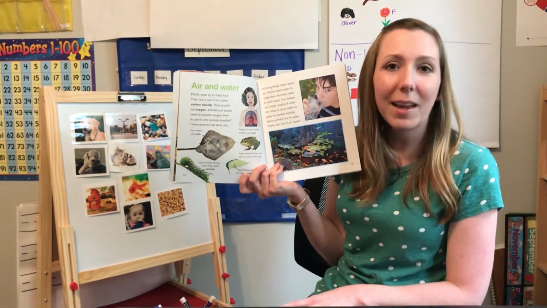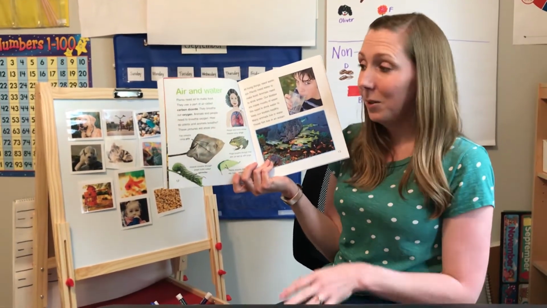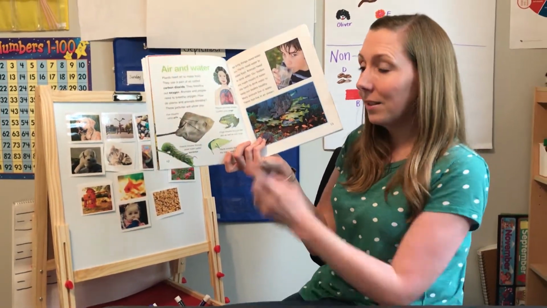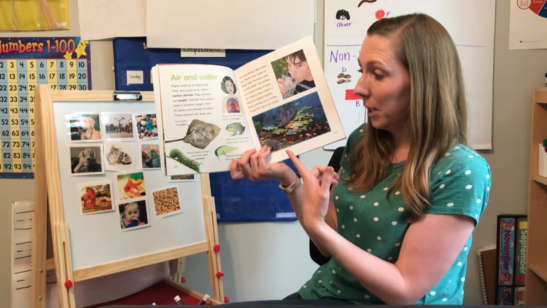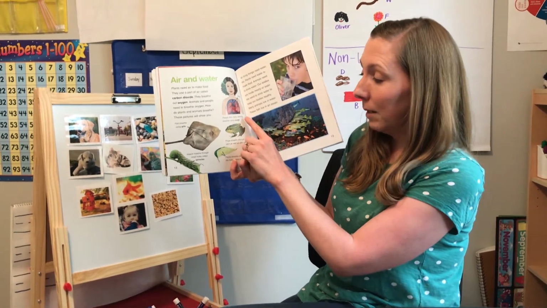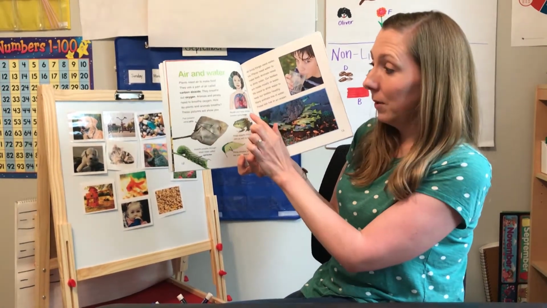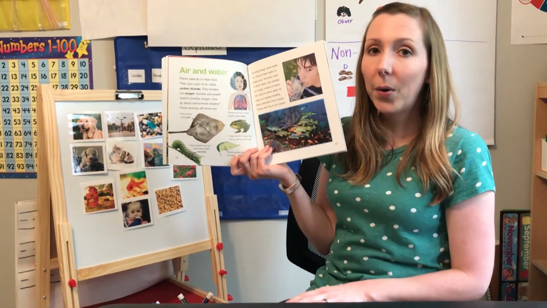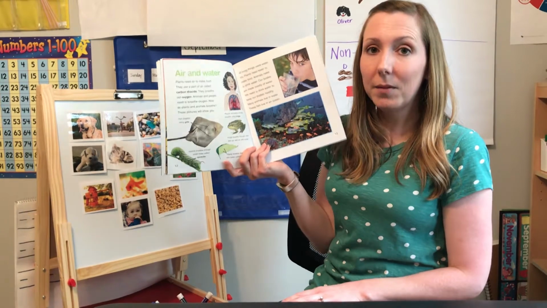Now, have you ever seen a plant go, no? So they don't breathe like we do or like animals do, but they still do move air in and out. So let's look to see how plants and animals breathe. The pictures will show you. People and many animals breathe using lungs. Can you take a deep breath? Your lungs are filling up with air whenever you do that.